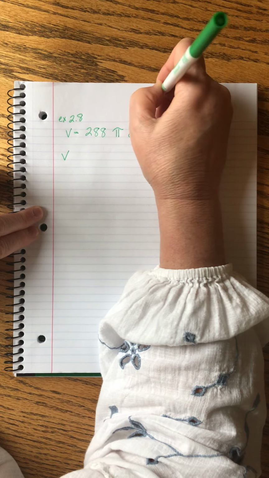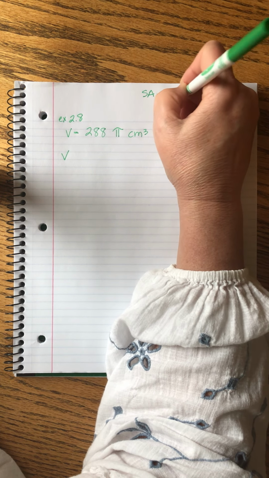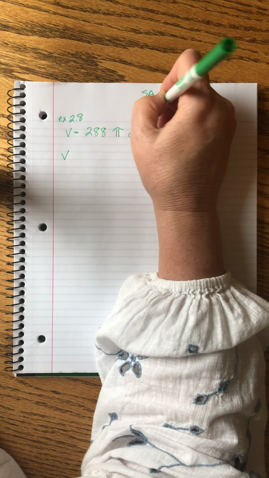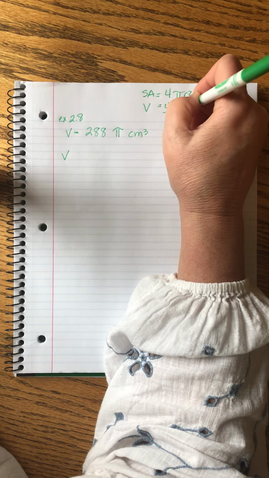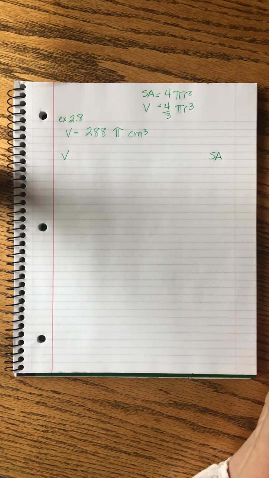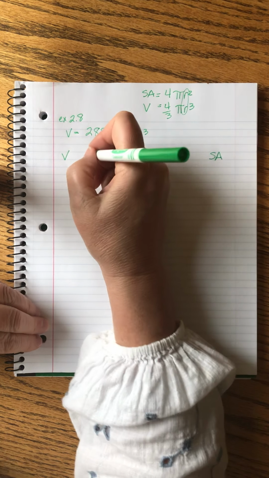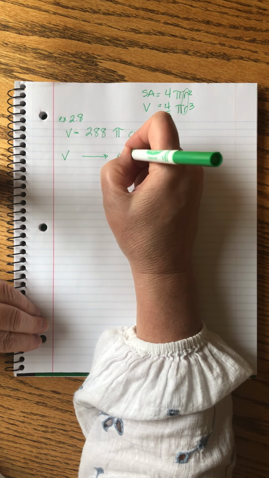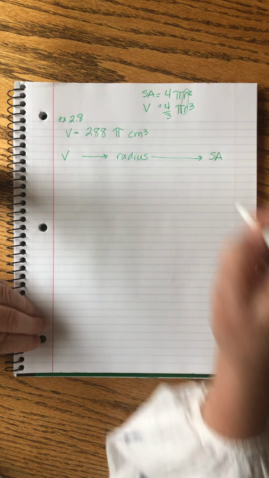Surface area is 4 pi r squared, and volume is 4/3 pi r cubed. So we can see that the link between these two is r. So we have to take the volume and use it to find the radius, and then take the radius and find the surface area.